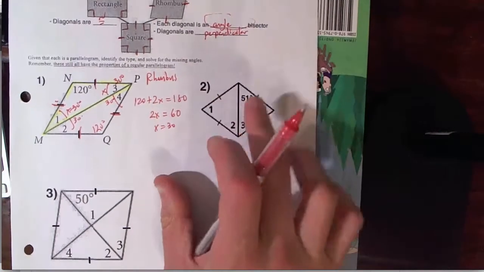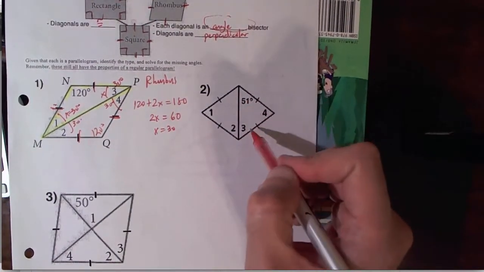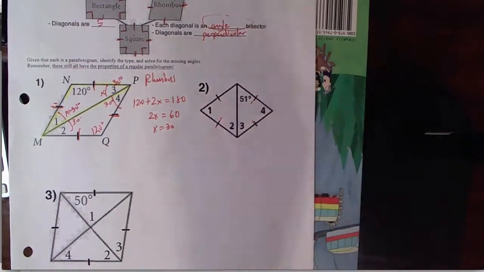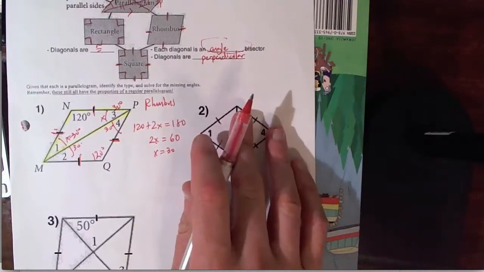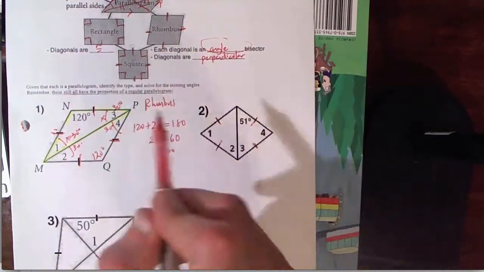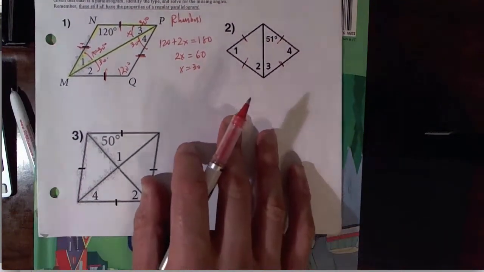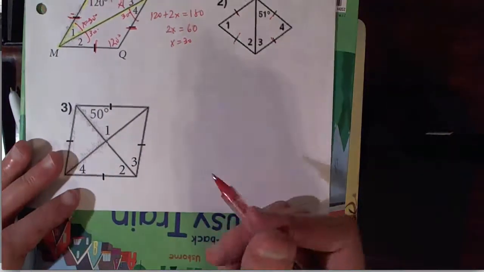Okay, so I want you to try number 2 on your own. Again, use the fact that it looks like we've got tick, tick, tick, tick. All four sides congruent. Think to yourself, is that a rectangle or is that a rhombus where all four sides are congruent? What special features? Okay, let's do number 3 together though.